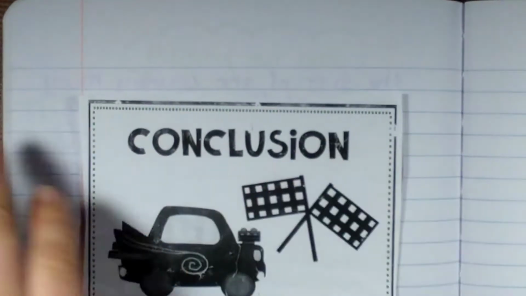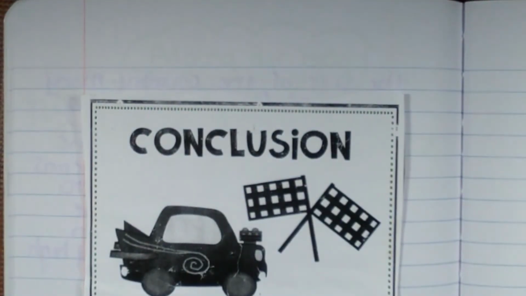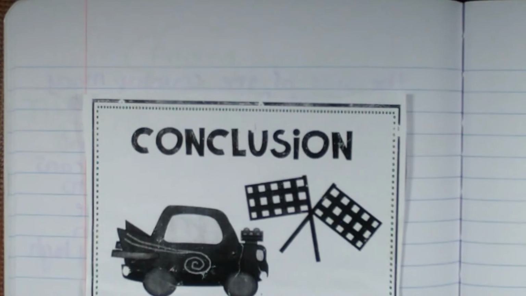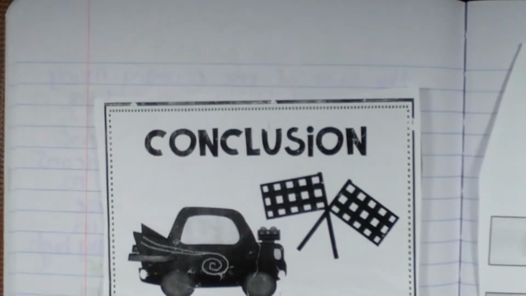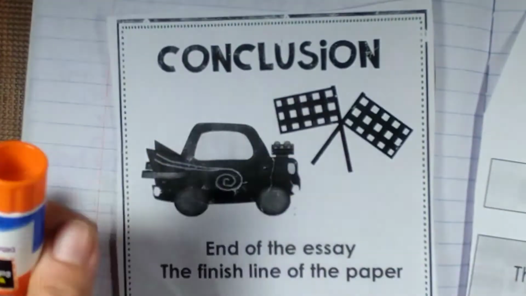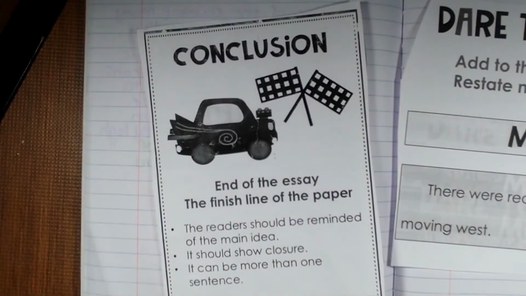So we are going to glue in these notes to talk about things that we can include in our conclusion to wrap it up instead of just restating everything that we've already said. So we're going to glue that in, and then we're going to cut this out and glue this in. All right, kind of cut that a little crooked there, but we're going to glue this in. I'm going to zoom out just a tad.